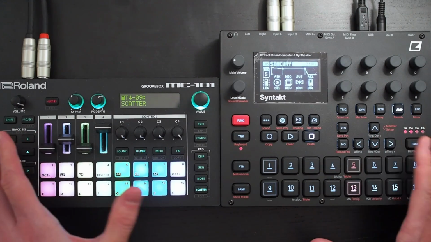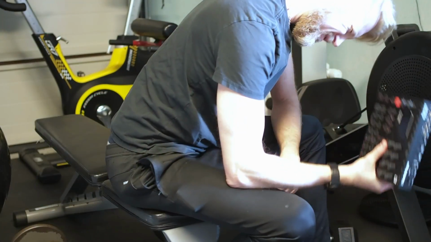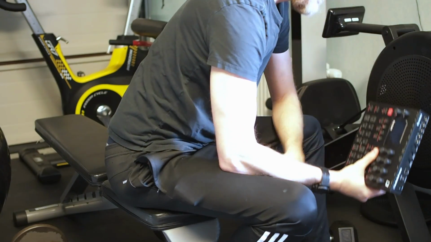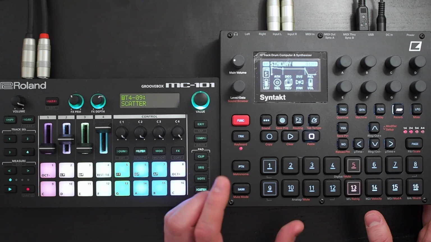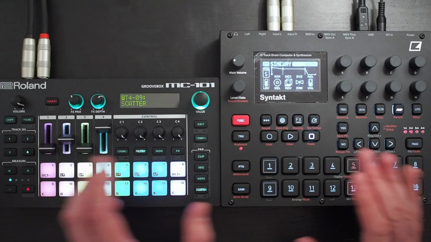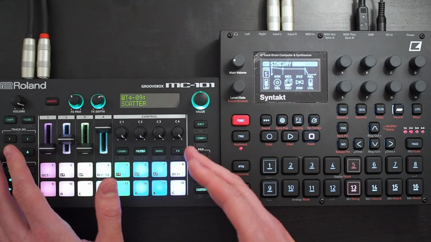And finally, you can already see the size difference, but what you can't see is that the Syntakt actually weighs 3 times as much. Plus, you need to bring a more powerful power bank and or the power brick and cord, so if you plan on jamming outside of your house, for example, the MC-101 is way more convenient to carry with you.